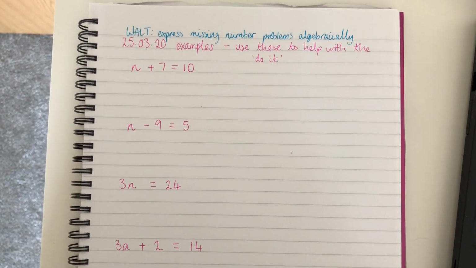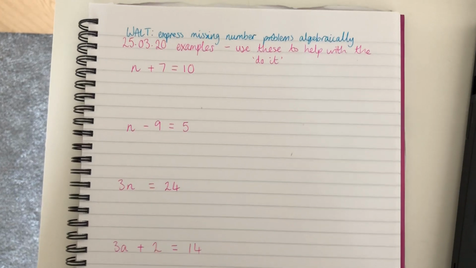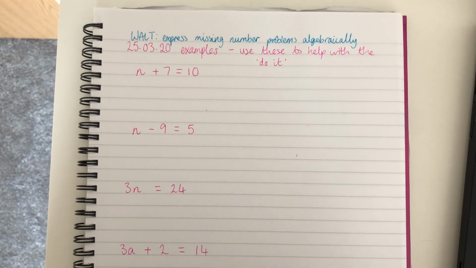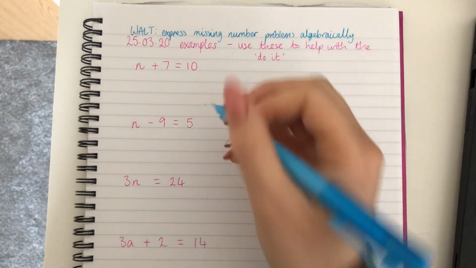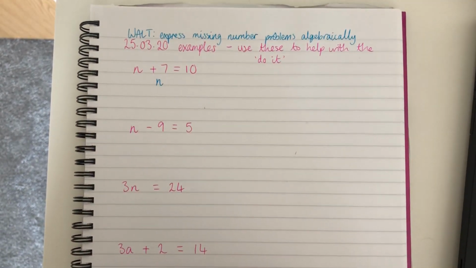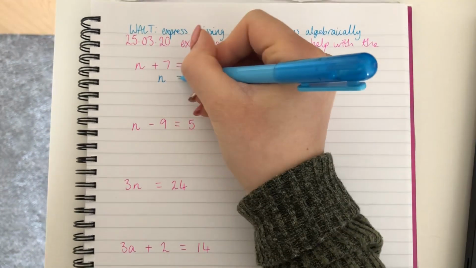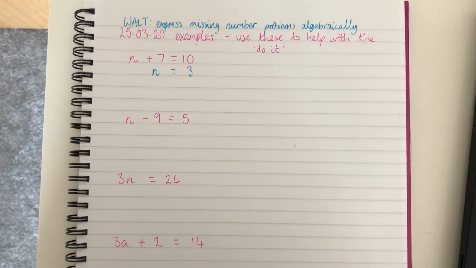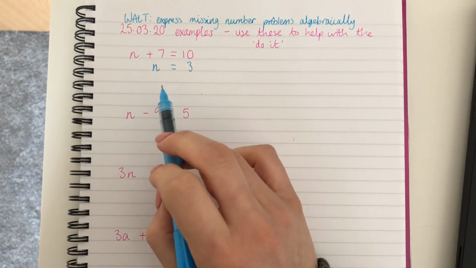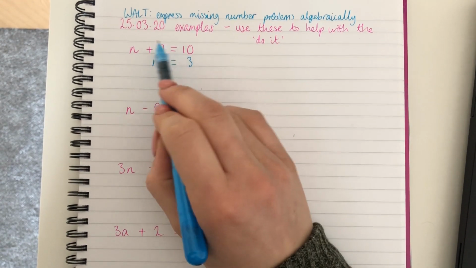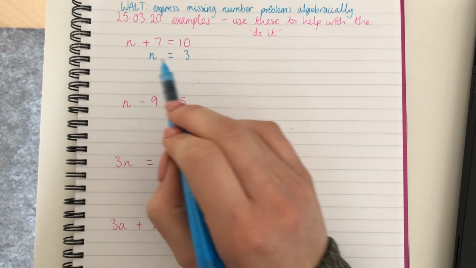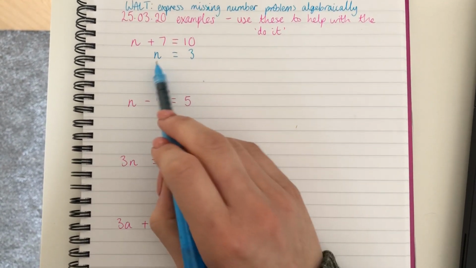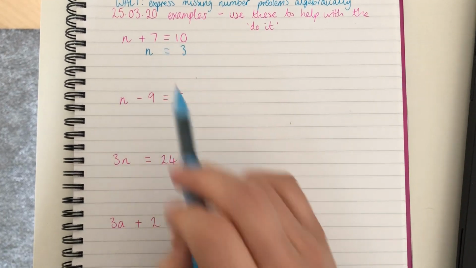Now, because the first question is an adding question, we need to do the inverse. So we need to do the opposite of adding, which is subtraction. So we do subtracting 7. So on this side, we'll just be left with n because we've taken away the 7. And on this side, we'd be left with 3. Okay, so we've subtracted 7 from both sides there. So n equals 3. Okay, so we've just got rid of the add 7. And then 10 subtract 7 is 3. Okay, so in this question, n equals 3. So it'd be 3 add 7 equals 10.